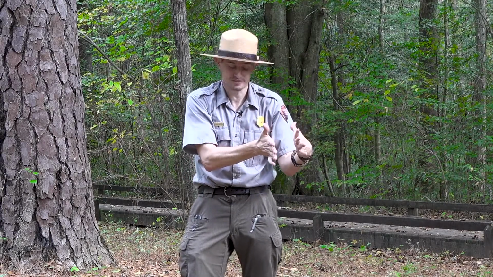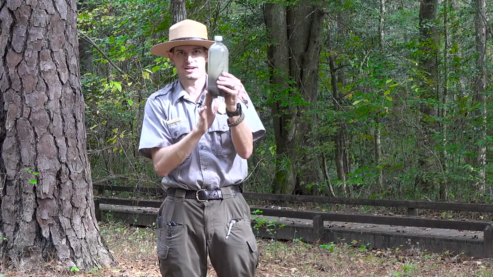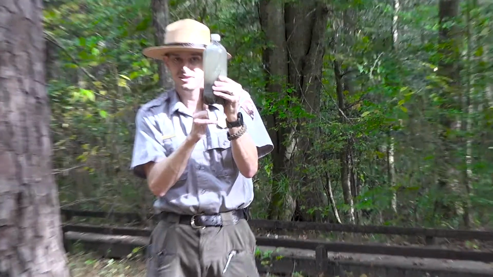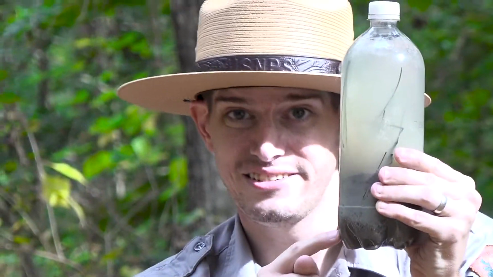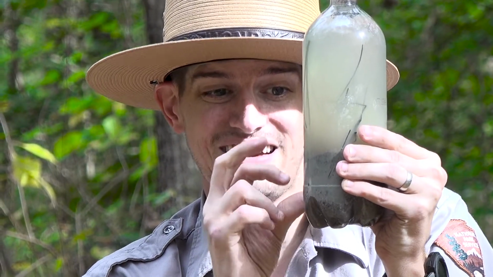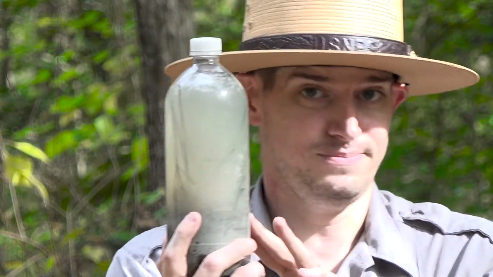How does that all happen? How does soil get carried by water and deposited someplace else? Well, I have this really cool bottle right here, and it's got the 4 parts of soil right inside of it. I've got sand, I've got silt, I've got clay, and I've got humus inside this bottle.